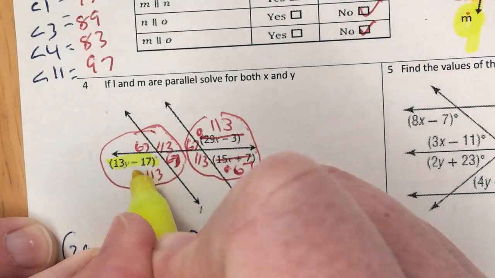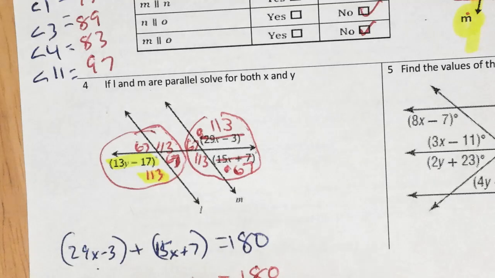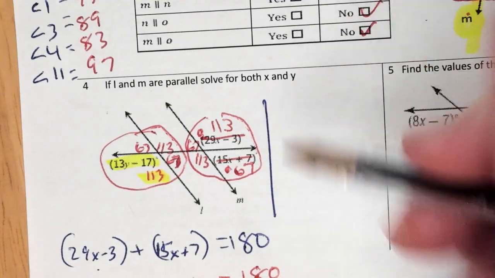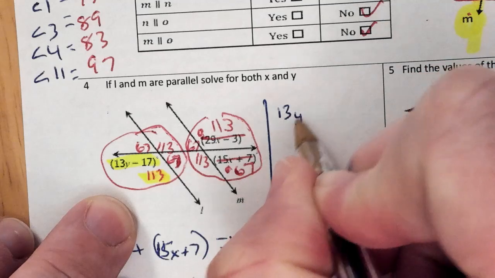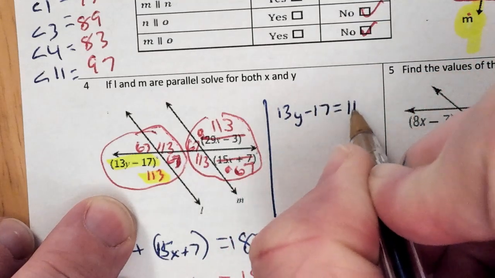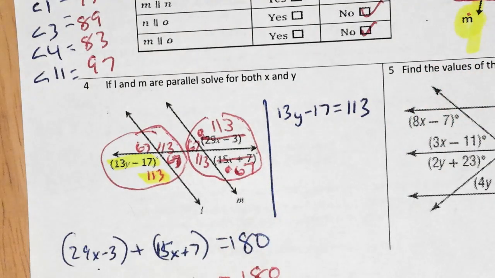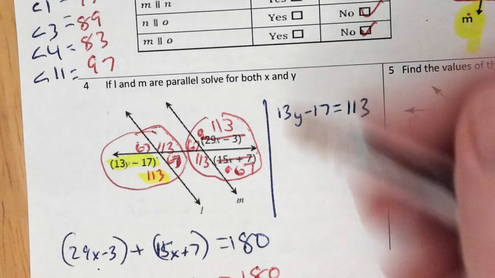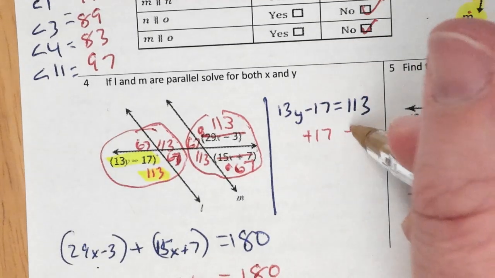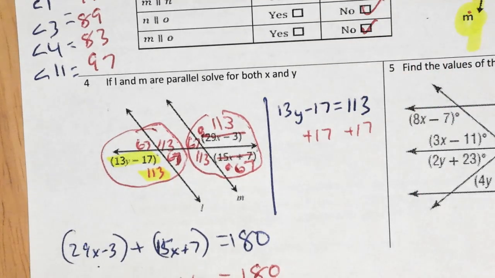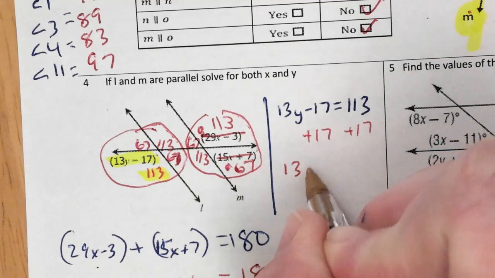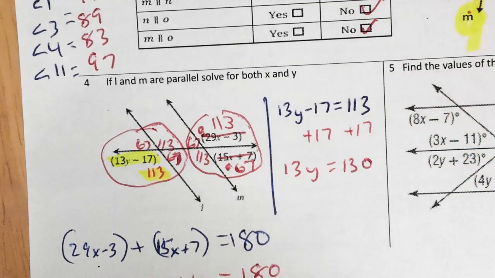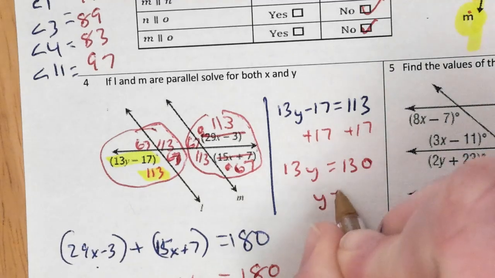I know that this and this are the same angle. If they're the same angle, that means that they are equal to each other. So I know that 13y minus 17 is equal to 113, and now I can solve. So I can add 17 to both sides. 113 plus 17, I get 13y is equal to 130. Divide by that 13, and I pop out with y equals 10.